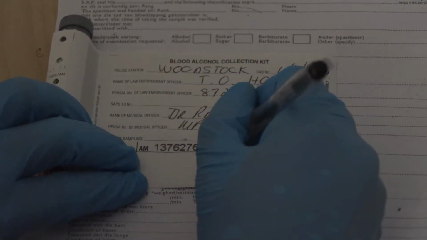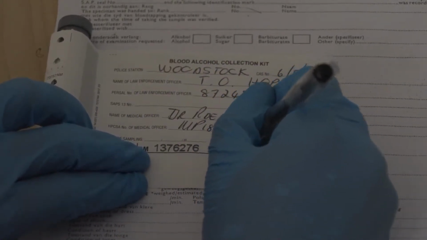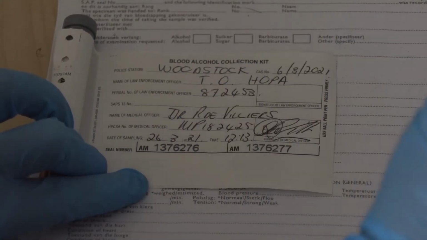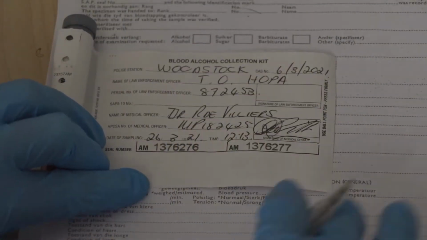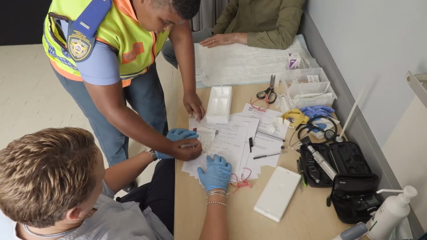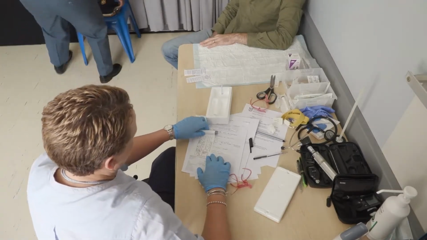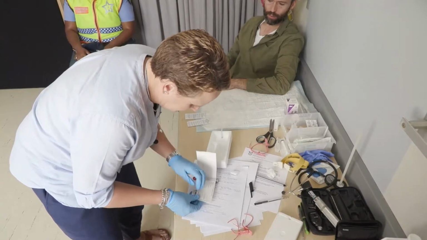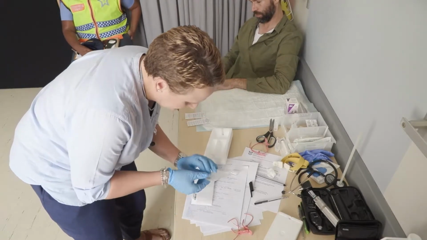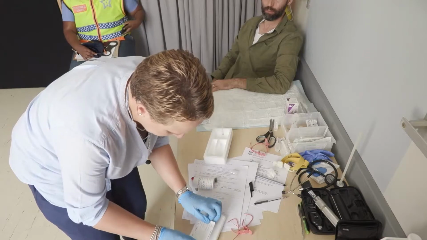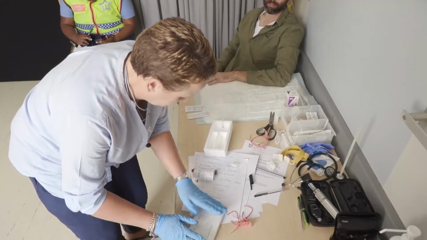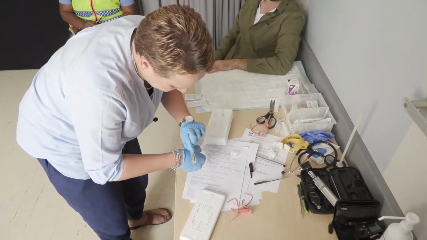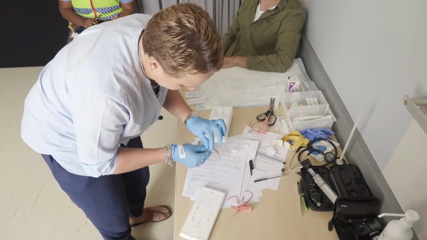And the time was 12:13, and it was the 26th of March. Can you come and sign here for me, please? Perfect. Thank you. So, I have to take this carbon copy sticker that goes on the top. These little ones will be used to seal the sides.